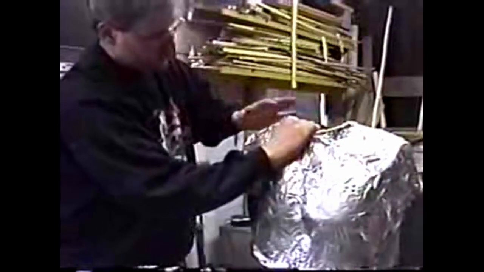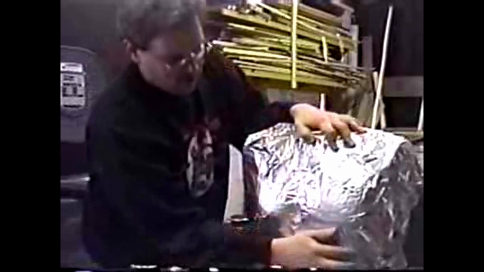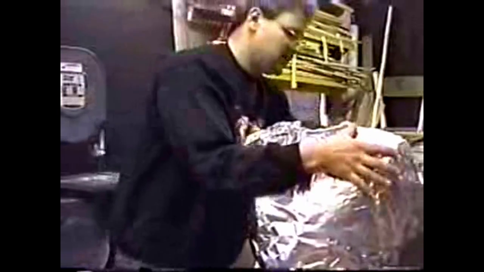What you want to do is either lightly tape on the aluminum foil, or if you can form it on there, it's even better, because you're going to be wanting to pull off this Silastic later. And if the aluminum foil is stuck to the chest, you're going to have a harder time. So we're going to wrap that up really nicely like this.